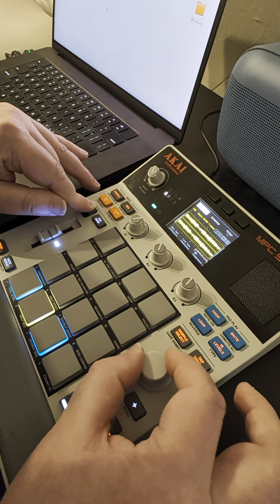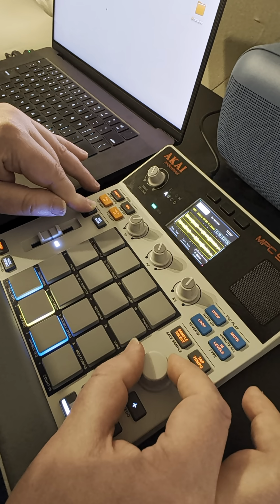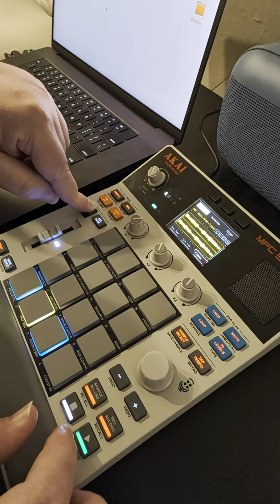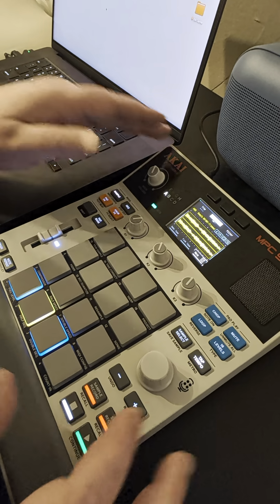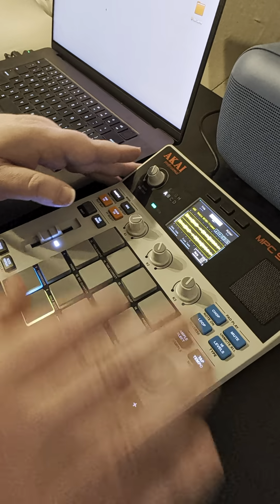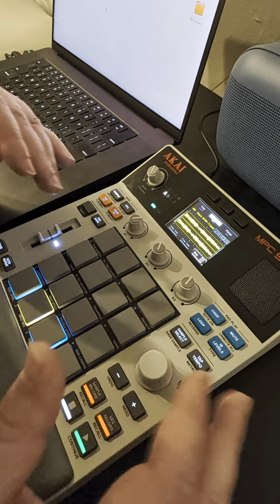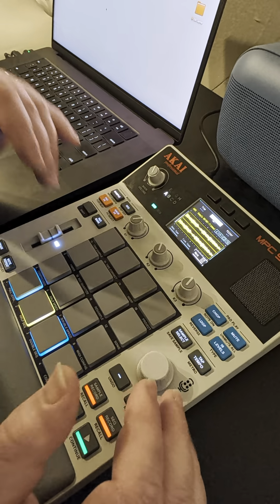So I want to set it, remember we counted 16. See that? I set it to 16 beats, holding in shift. Take your finger off the shift button. Okay, so now it knows it's warping to the sequence tempo, and it knows that it's 16 beats.